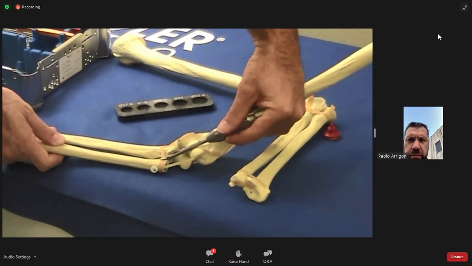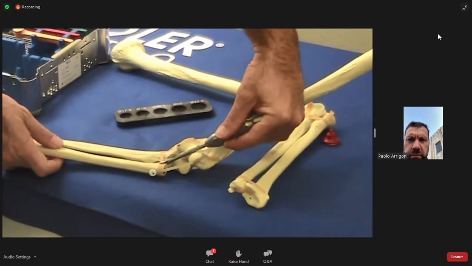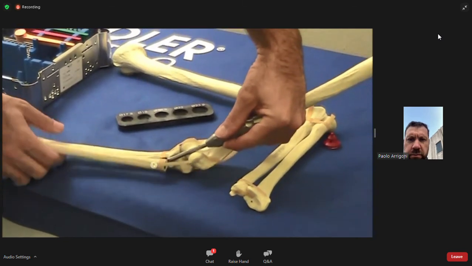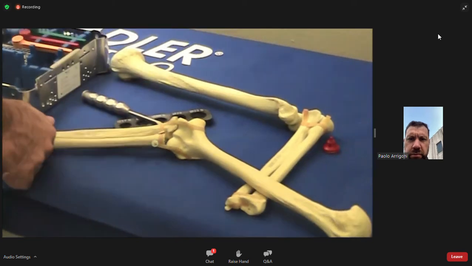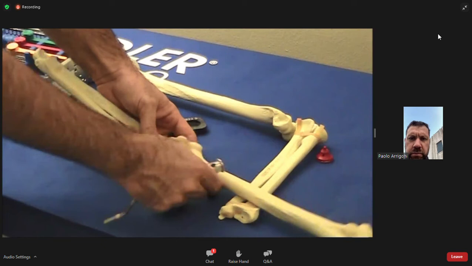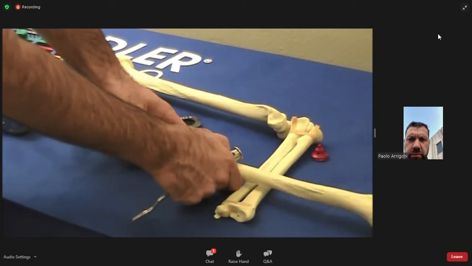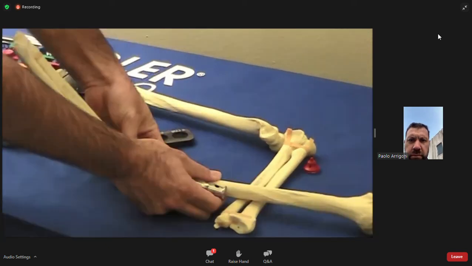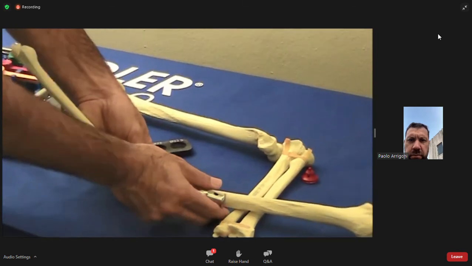In this way, my broaches are going to work almost in a straight direction with respect to the radius, because the radius is dislocated posterolaterally, and the broaches are going to work in this way.